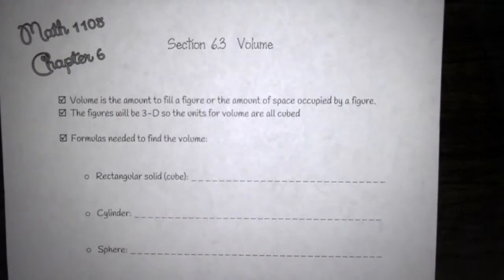Alright, y'all, so here we're going to cover 6.3. So there's a few things that I want to mention before we get started.